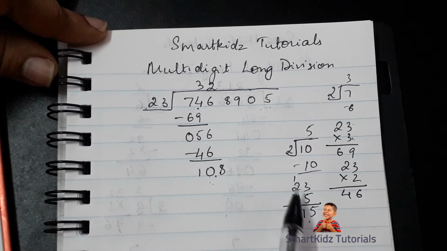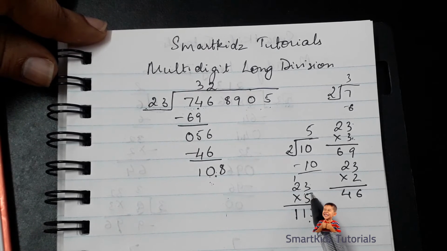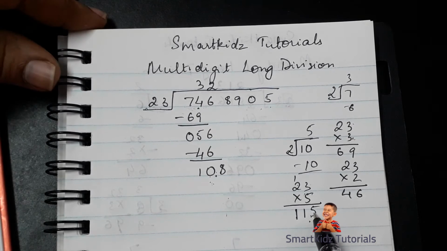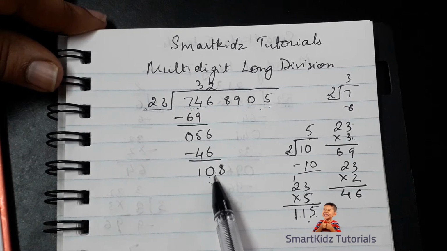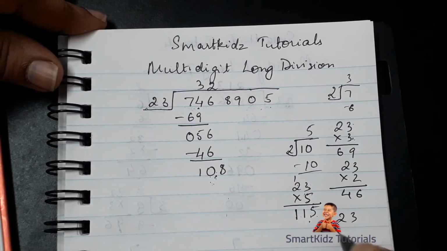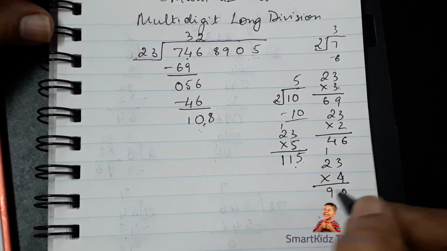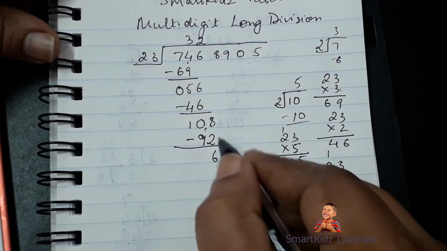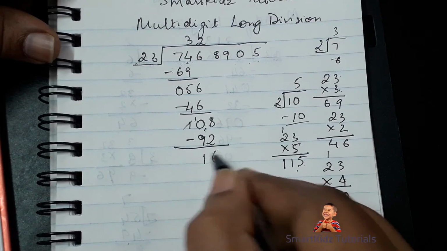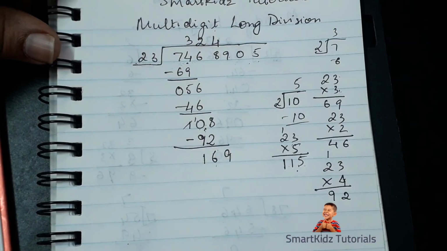So you see, not always will this technique give you an answer close to this, but it has helped us get to the answer as close as possible, because 23 into 5 gives us 115. That means 23 into 4, a number less than 5, should give us a number less than 108, right? So let us check. 23 into 4. 4 3s are 12. I'll carry 1. 4 2s are 8 plus 1, 9. So 92. Put a 92 here. And if we subtract, 8 minus 2 is 6. Cancel this, put a 10 there. 10 minus 9 is 1, 16. Now we'll bring the 9 down. And I forgot to put a 4 here for our quotient, 169.